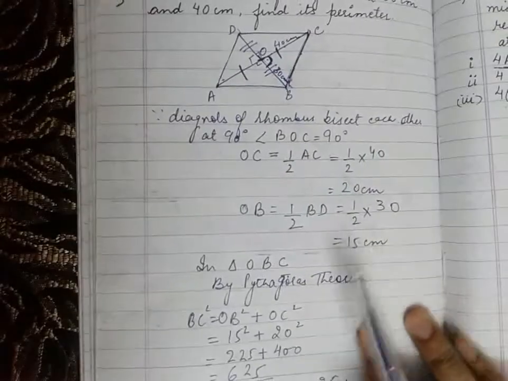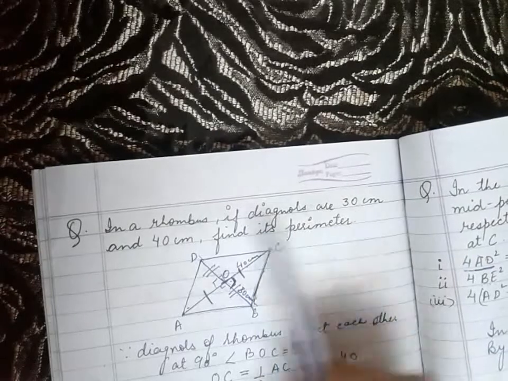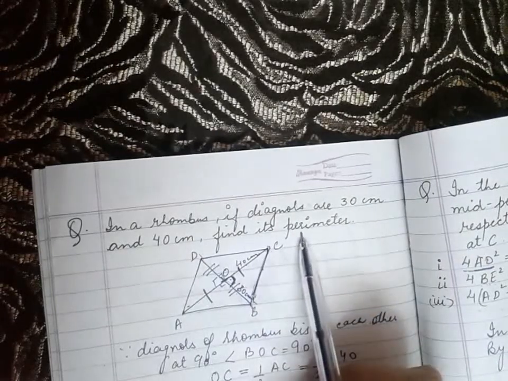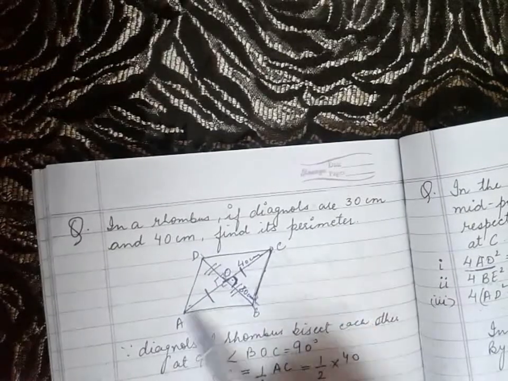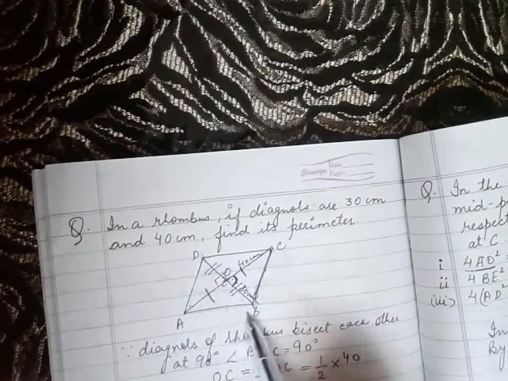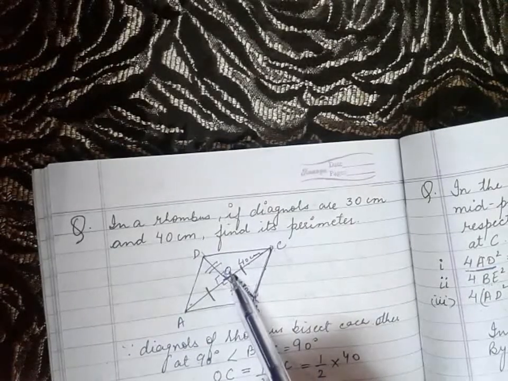See another question. In a rhombus, if diagonals are 30 cm and 40 cm, find its perimeter. I have drawn a rhombus here, ABCD, and two diagonals also. This is 40 cm and this is 30 cm. And they are meeting at point O.